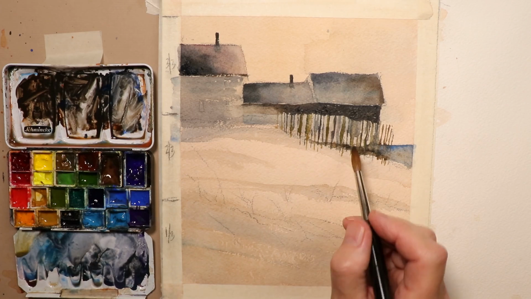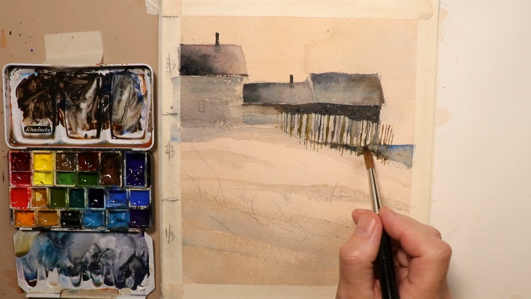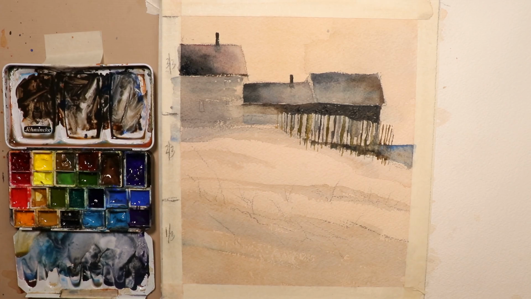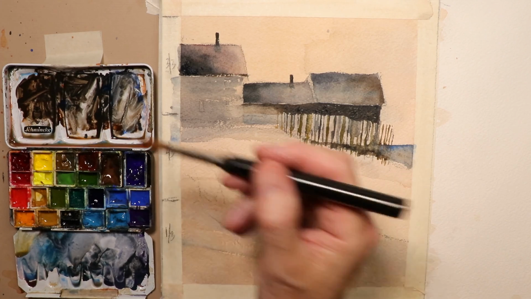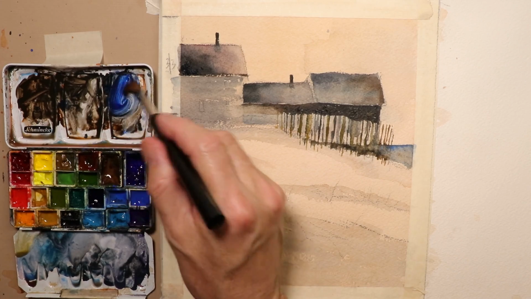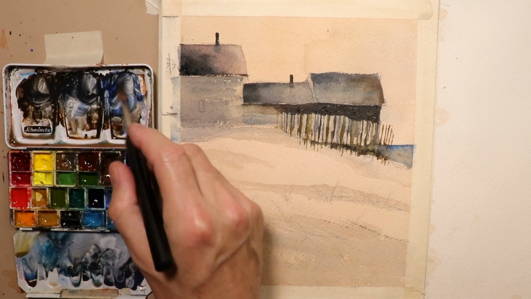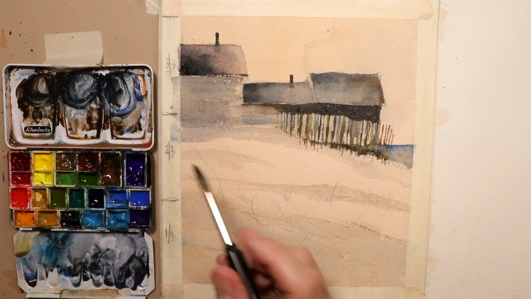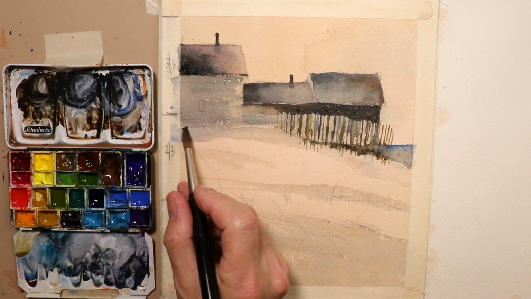Maybe a little bit of blue over here. Like that. Okay, so you already see things are really coming along nicely. Let's do a few more darks over here. French ultramarine blue, burnt umber, burnt sienna. And I noticed there are some darks over this way.